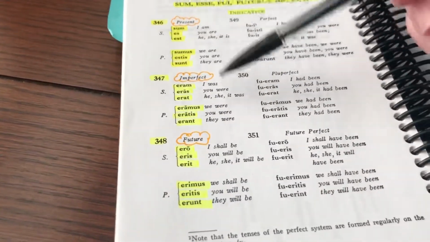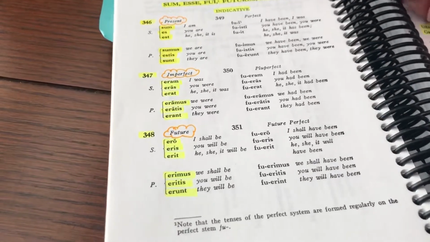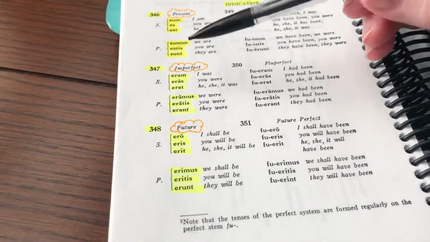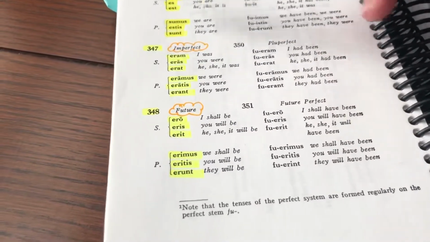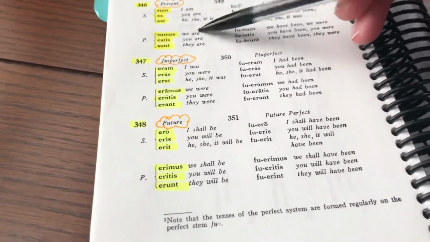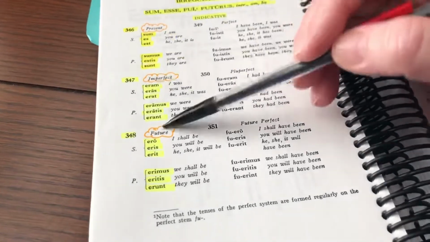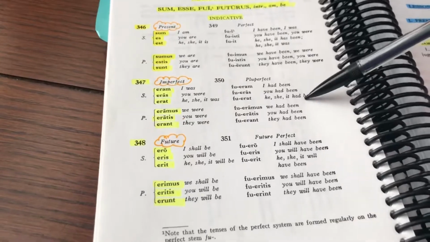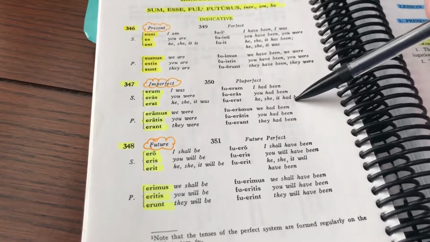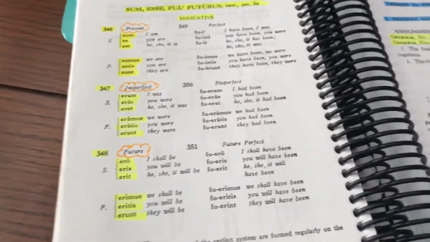And I just had them spend some time making observations and trying to figure out ways to remember, how do you know if it's future? How do you know if it's imperfect or present? Anyway, I think we played a Kahoot game with these right here, and I let them have this page open in order to try to answer the Kahoot questions.